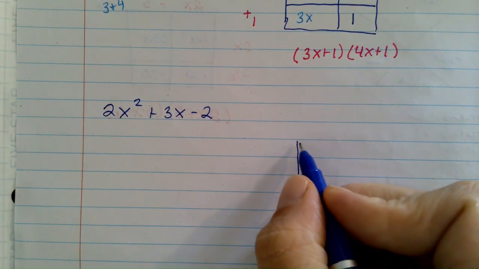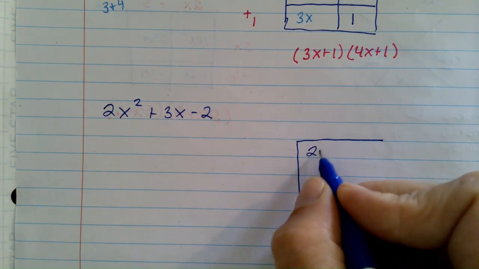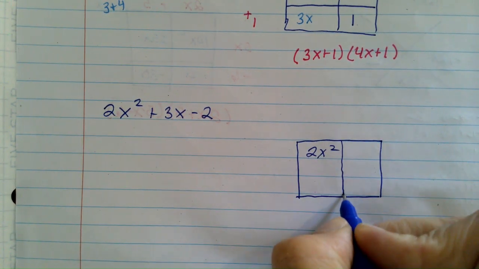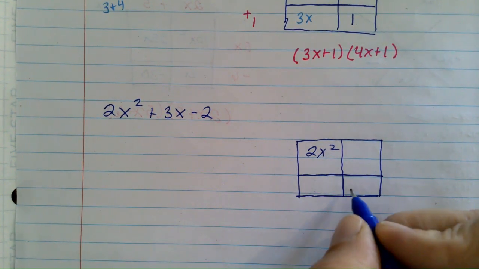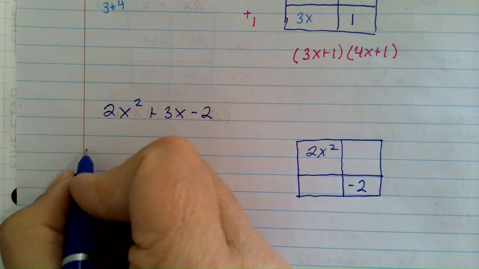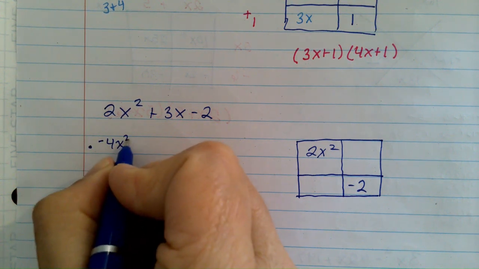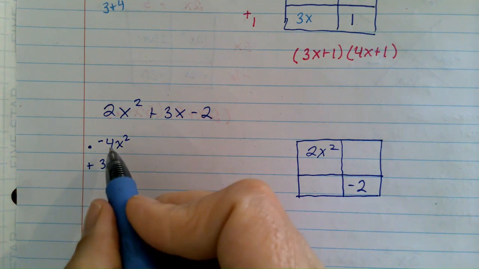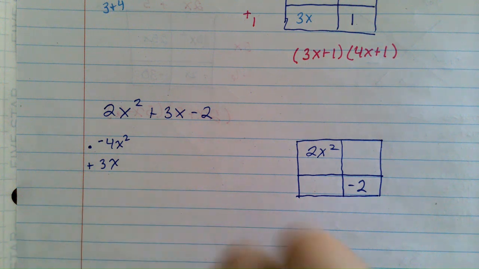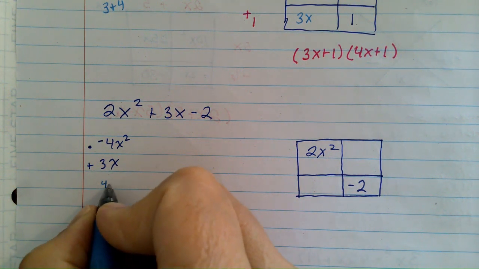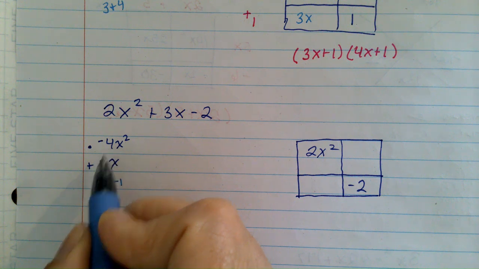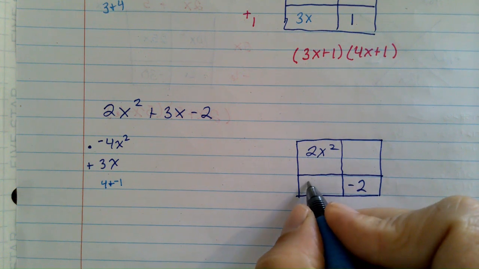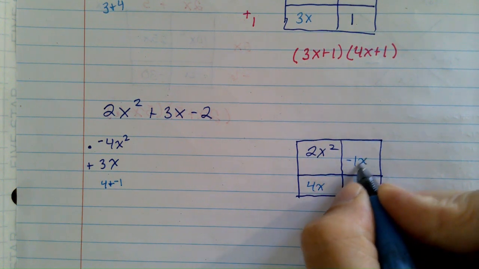All right, last one, and then I'm going to talk about a special pattern. Multiply to negative 4x squared, add to 3x. What multiplies to negative 4 and adds to 3? Some of us forget that 4 and 1 is an option. So 4 times negative 1 would multiply to negative 4, but would add to positive 3. So our coefficients are going to be 4 and negative 1, so 4x and minus 1x.